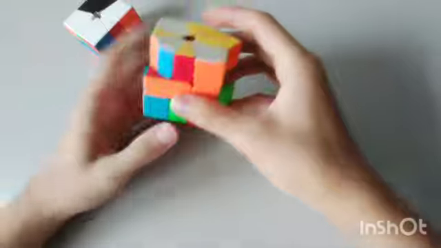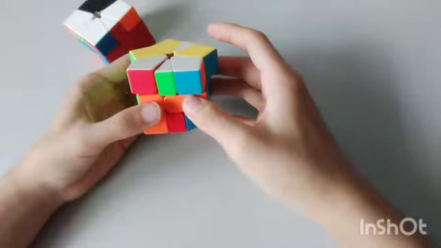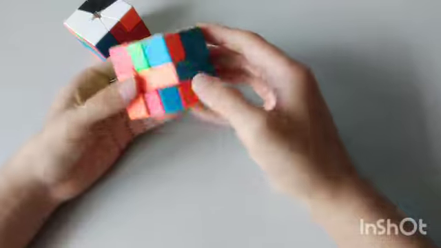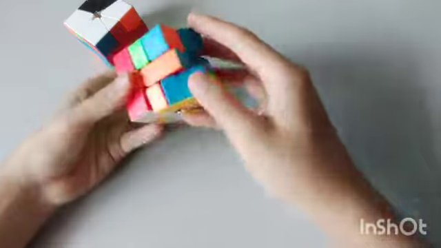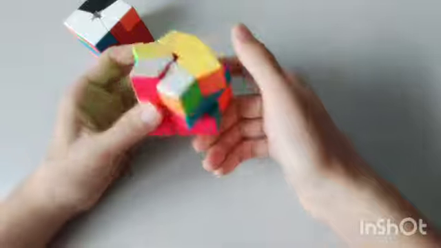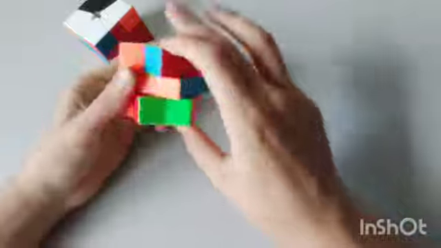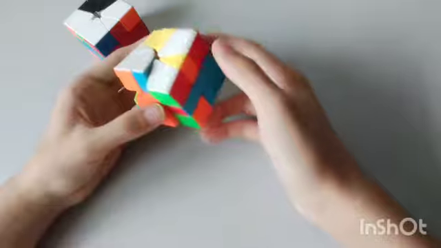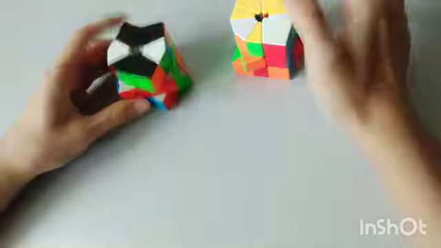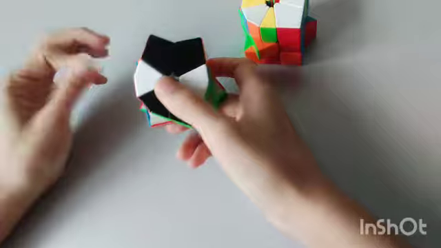So for odd parity, you need to do something like this. You move this pair like that, and you do something like R U R prime, and you set up into scallop kite. Then you solve it. So for the next case, this is the totally inverse of the previous one.